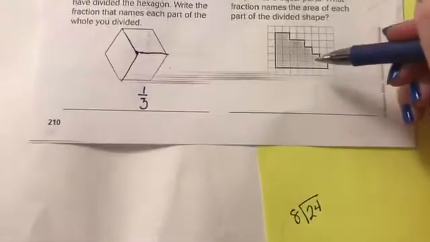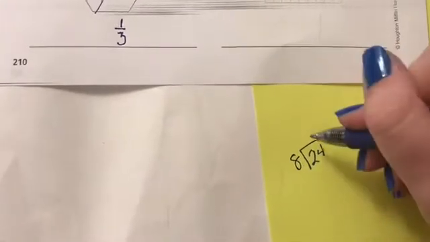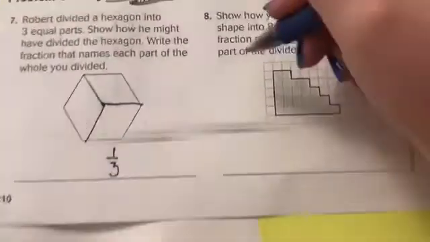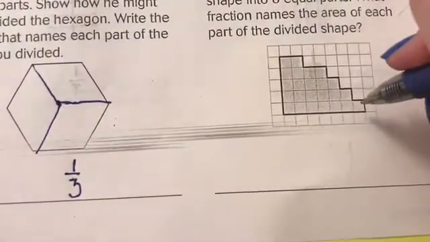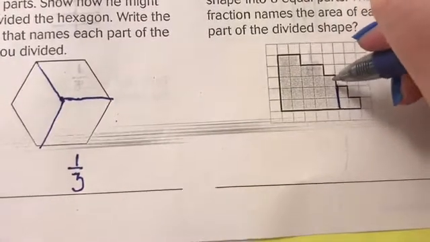24, remember that's how many squares we had. 24 divided by 8. I think 8 goes into 24 3 times. So each of our sections has to have 3 squares in it. Let's start down here. I see 1, 2, 3. I'm gonna draw my line. How about 1, 2, 3?